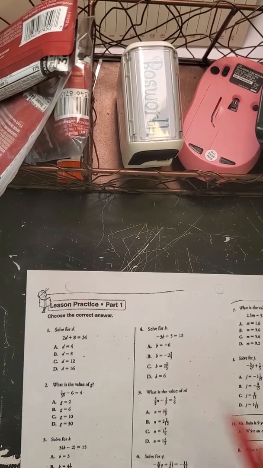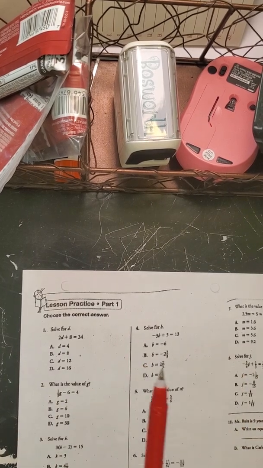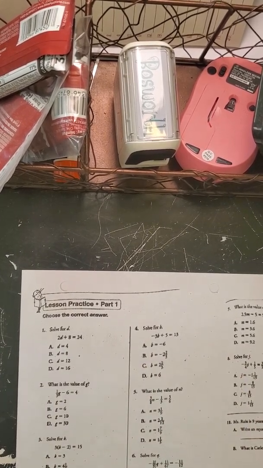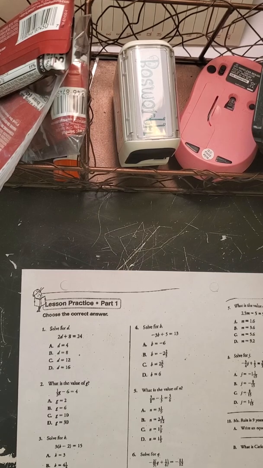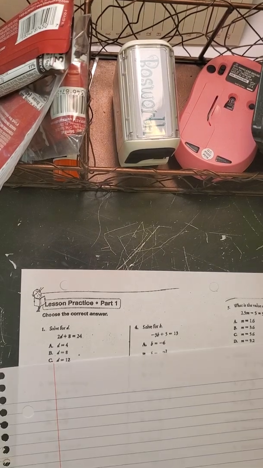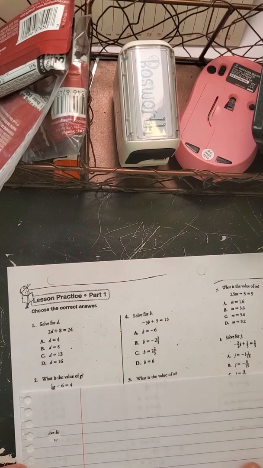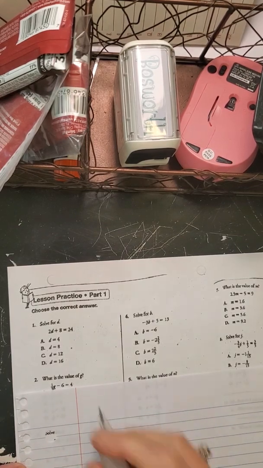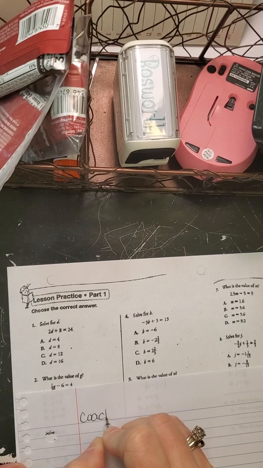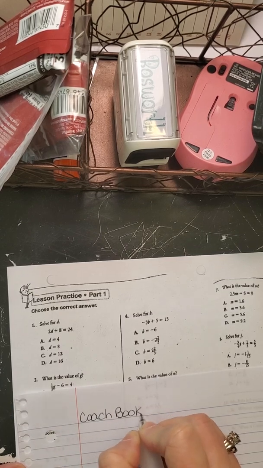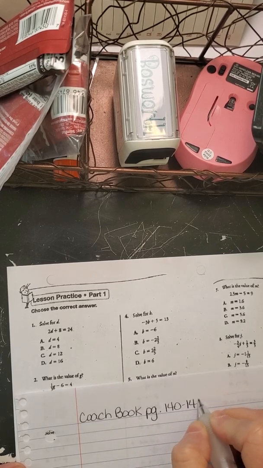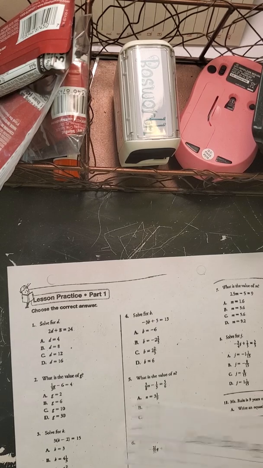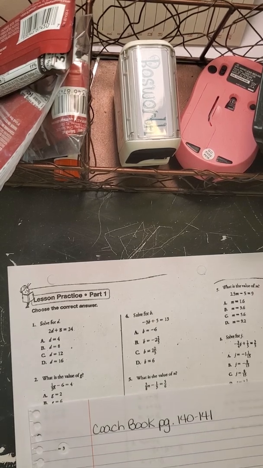All right, so you are going to need another sheet of paper to work these because I'm going to want to see your work. I can't look at what you're doing wrong. I can't tell you where you've made your mistake if I can't see your work. So let me get me a sheet of paper. All right, so this is Coach Book, page 140 and 141. I'm doing the 140, 141, so make sure you look at the right side.